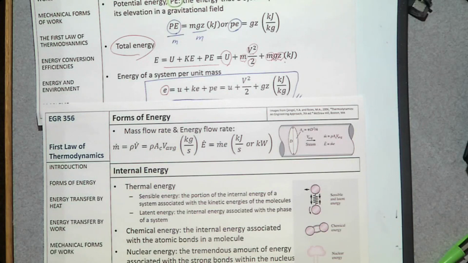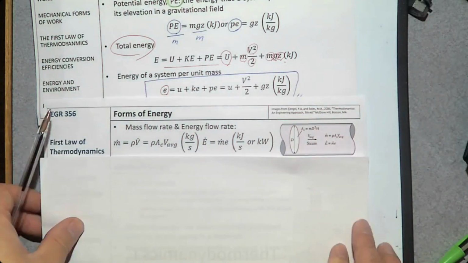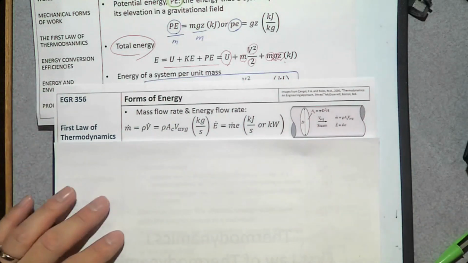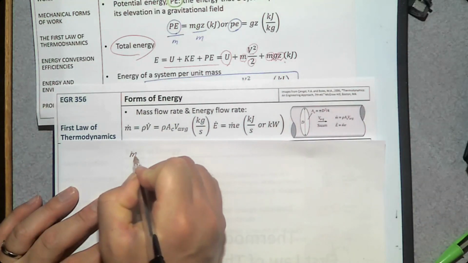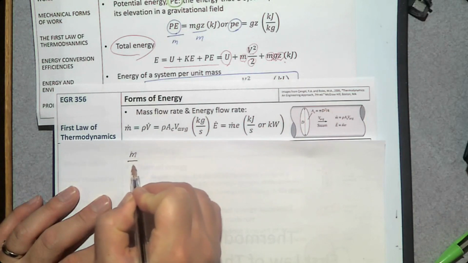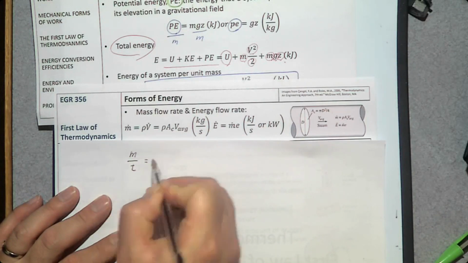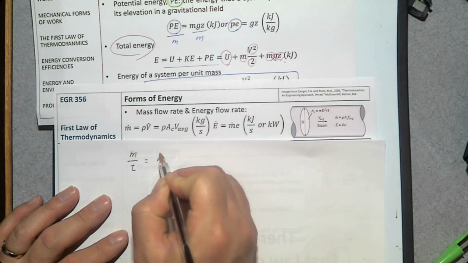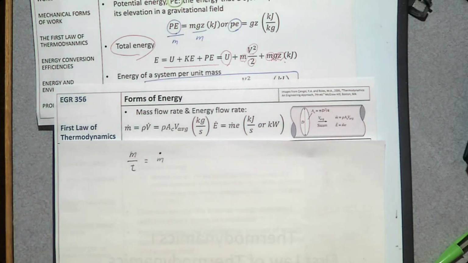Mass flow rate is mass per unit time. So if you divide a property by time t, we put a dot on top of this property to show that this is this property per unit time. Okay?